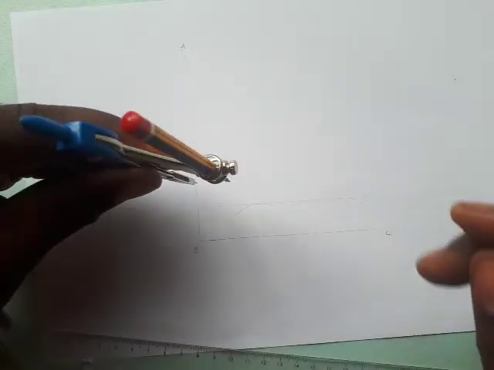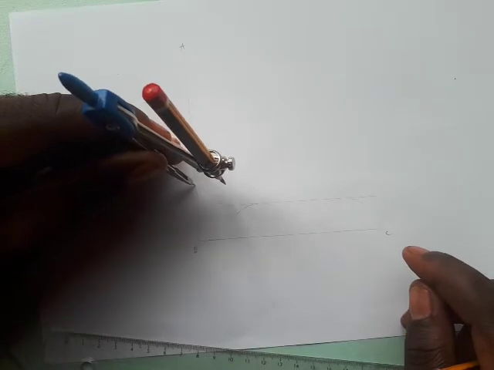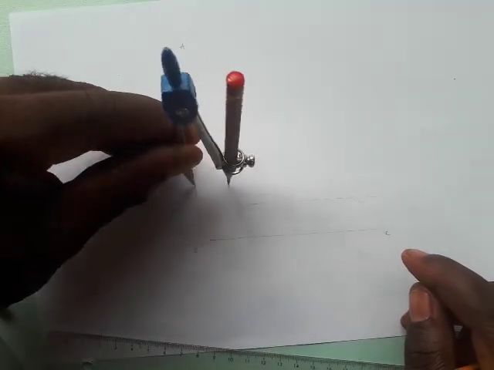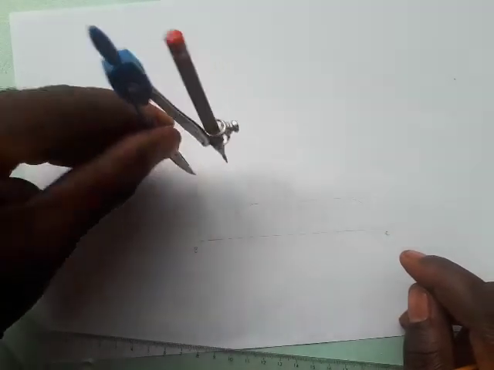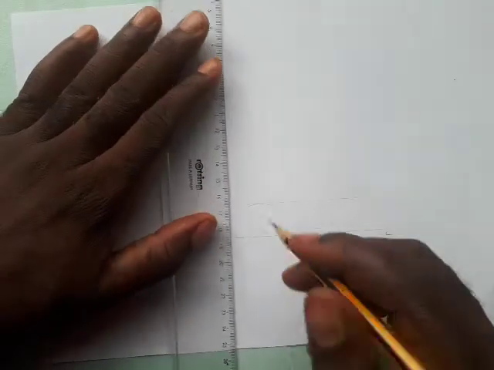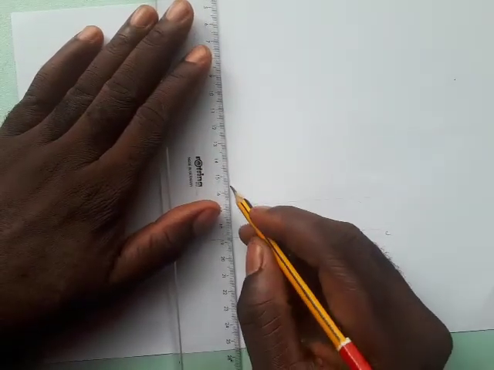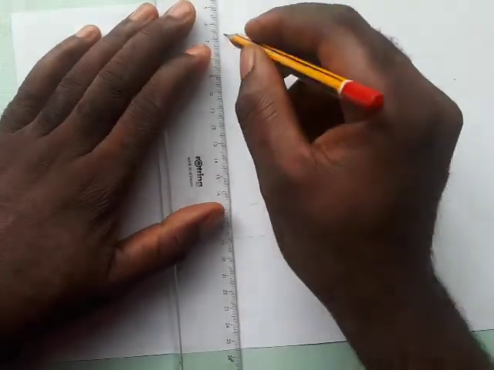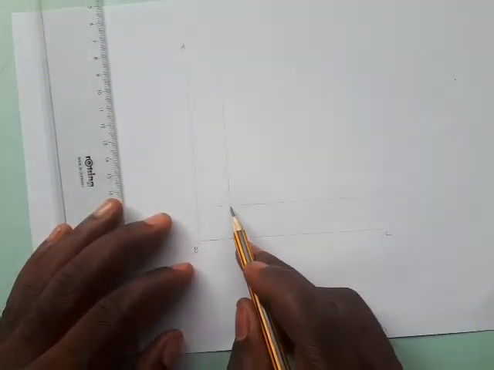I will extend it a little bit. Then I'll move over to line BA or AB. Any two points of your choice. Arc number 1, arc number 2, and draw a line tangential to both arcs, like this.